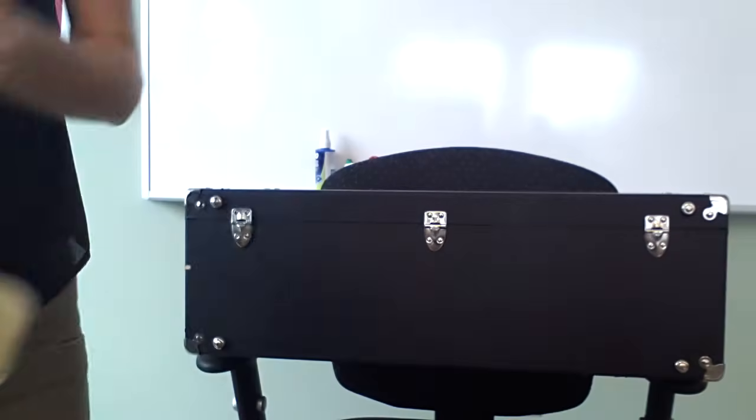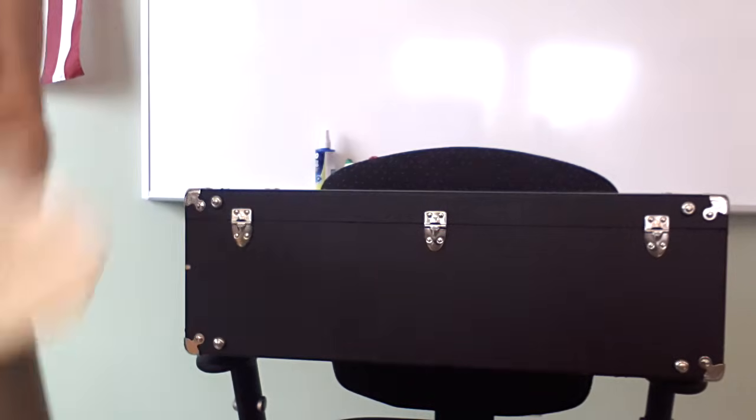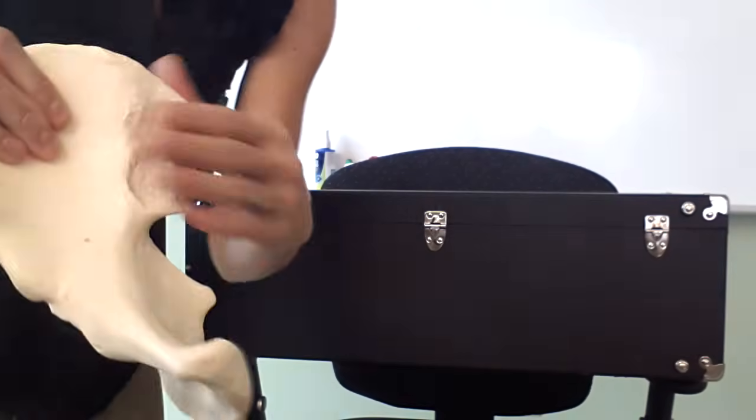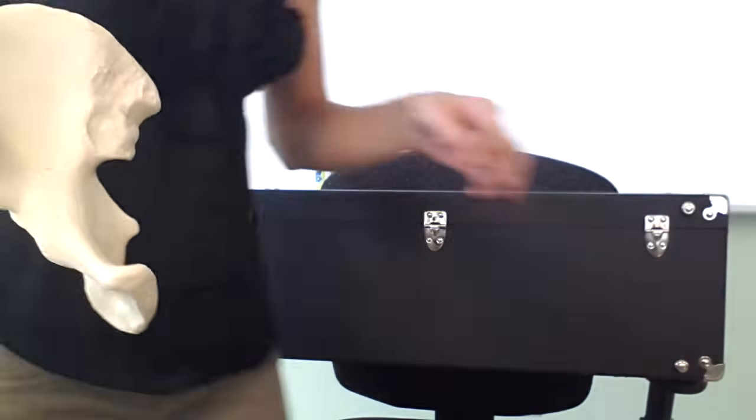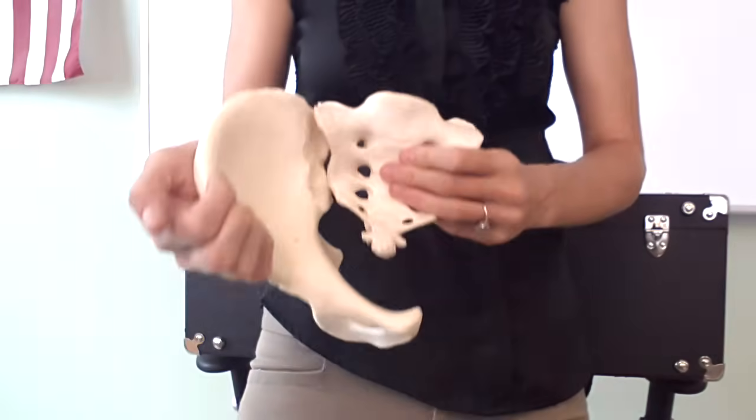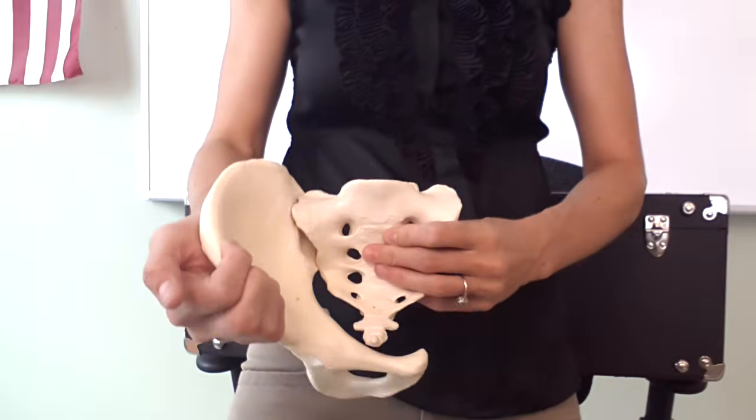Finally, looking at the coxal bones themselves without the sacrum, we can see this bumpy area here. That's the auricular surface, A-U-R, where the sacrum is going to fit in there.